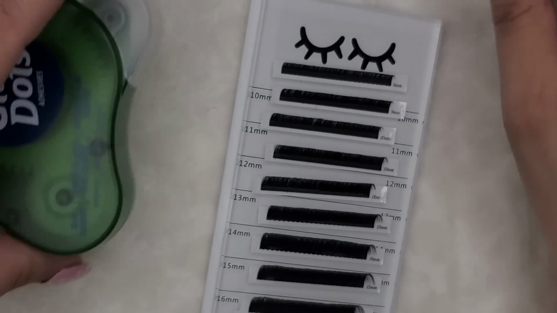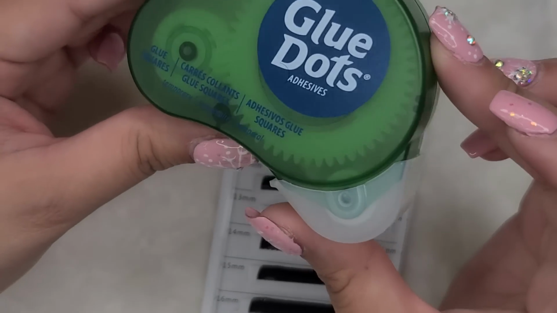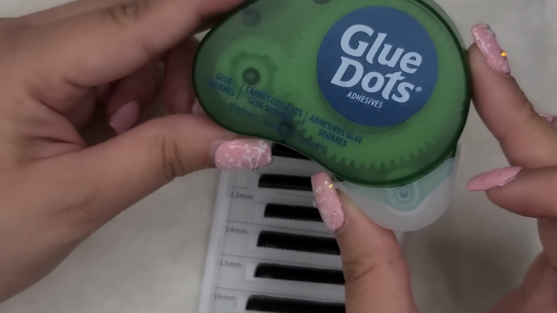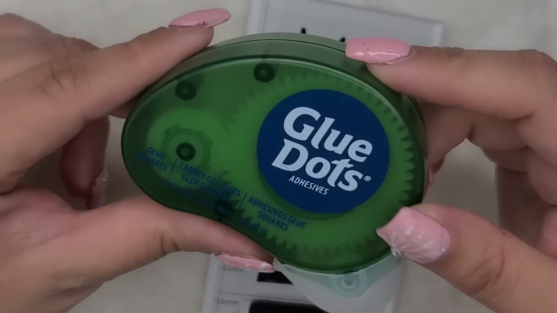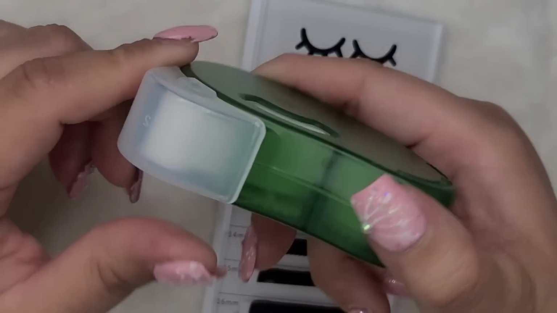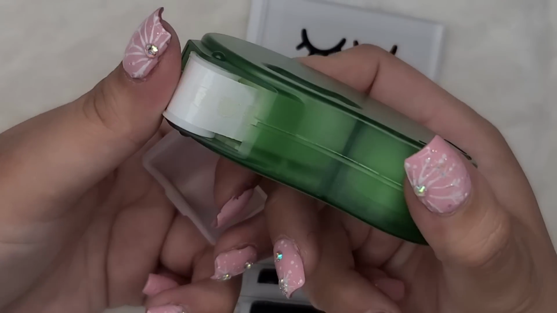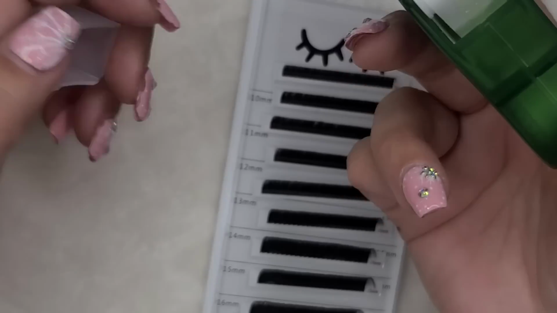So what I like to do is I do have these glue dots, and I'm gonna have everything linked down below for you guys, that way you guys are not wondering what it is that I said. So these little glue dots, I like that it comes in this little container. Pretty much, as you guys can see, it has little glue dots already made to go.